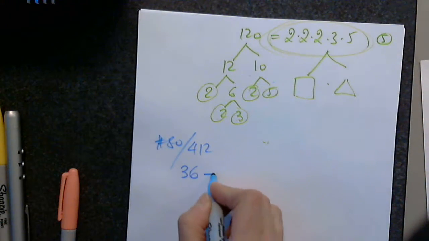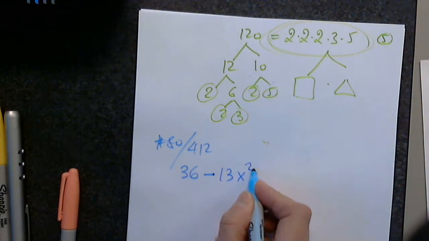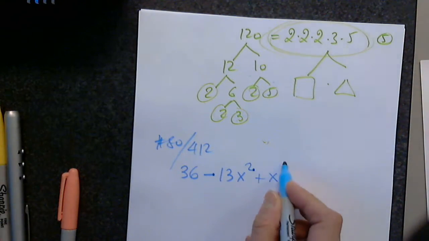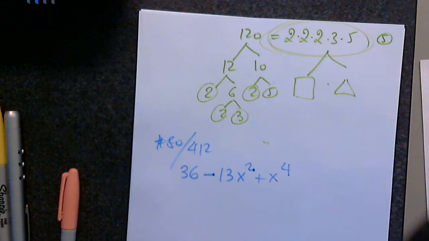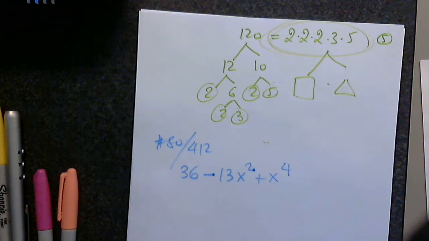36 minus 13x squared plus x to the fourth. I have to caution you on this one. We have not seen not even one example of this, so you will have to be patient with this one. And then we'll look at other examples. So allow me to work on this to show you how to think about this and what is the process. And then we'll work on others similar to this one.